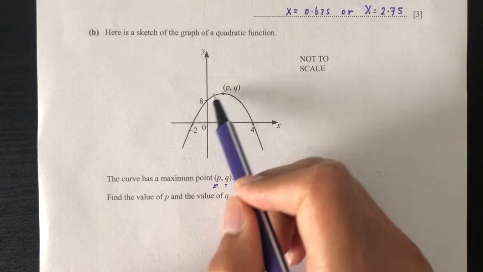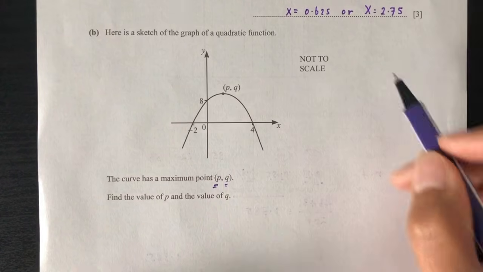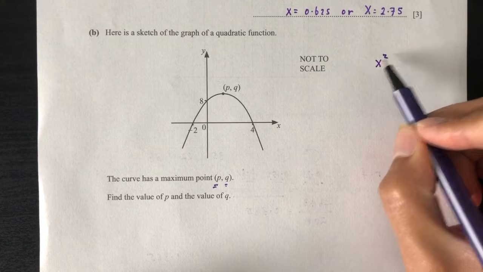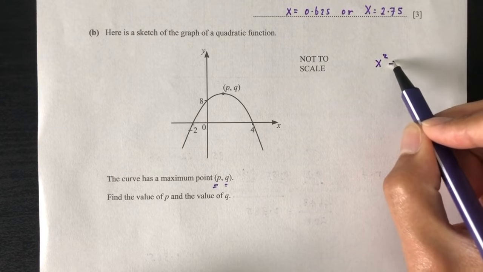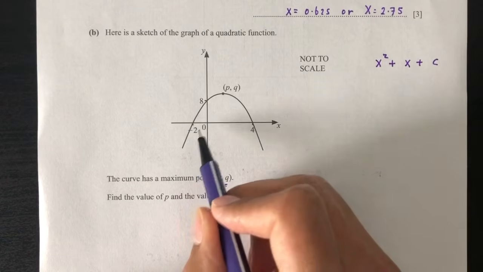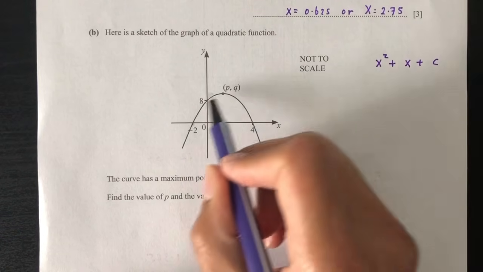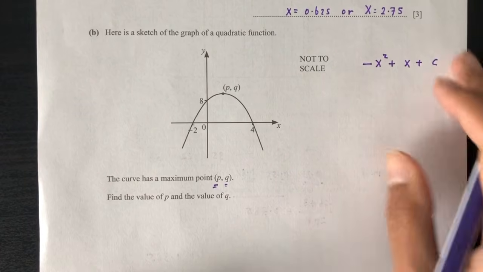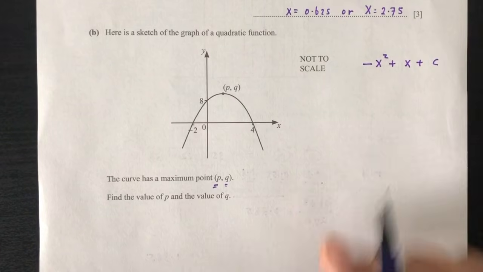So this has a maximum point. So we do know that the equation of the quad function should be x squared plus something x plus something c, right? So since this one is a max function, the coefficient must be negative for the x squared. That's just something for you to know, right?